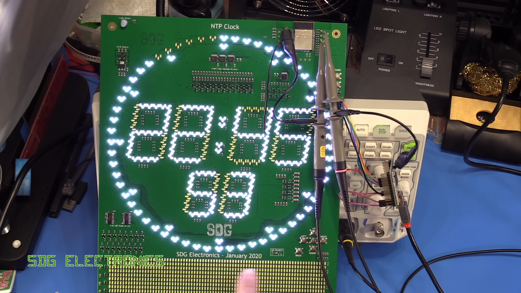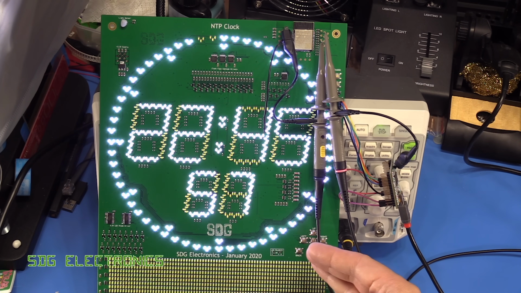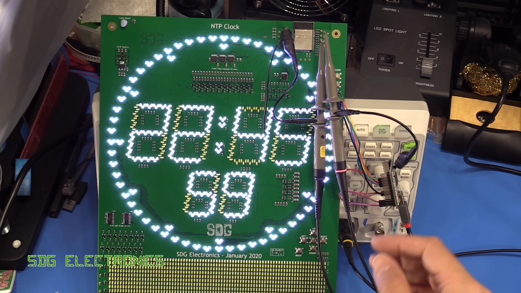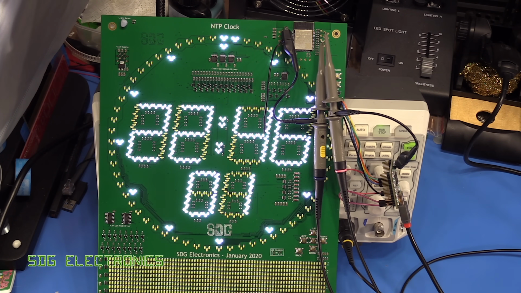Now, I thought it was only related to the PWM frequency of the brightness control in conjunction with the refresh rate, but actually we seem to be getting glitching on the matrix no matter what. So even if we set the duty cycle to 100%, it was still doing some weird stuff just towards the end here on the matrix.